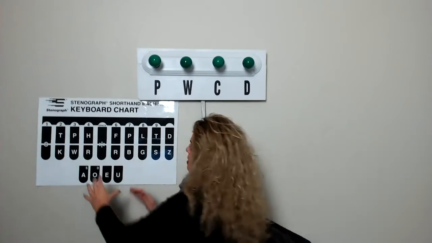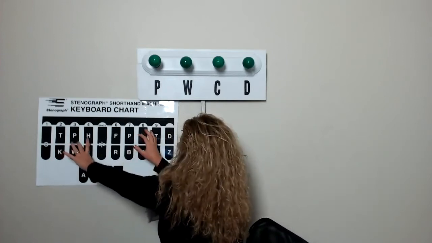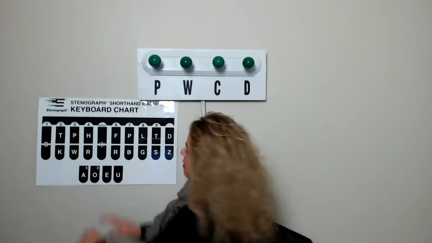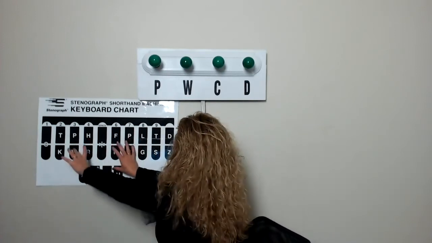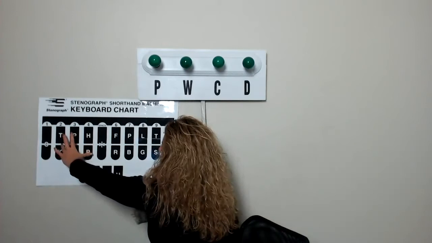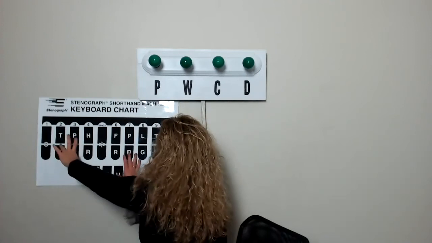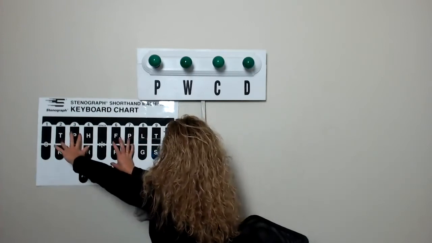bog, like to weigh down, B-O-G, bug, B-U-G, bat, B-A-T, bowl, B long O-L, bail, B long A-L, do. Okay, now we're talking about our D here, our TK. Do, D-O. Dub, D-U-B, dub. Date, D long A-T. Del, D-E-L.